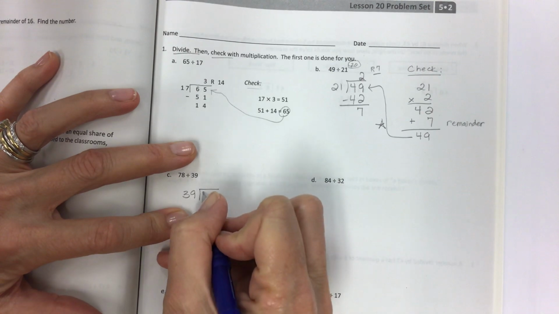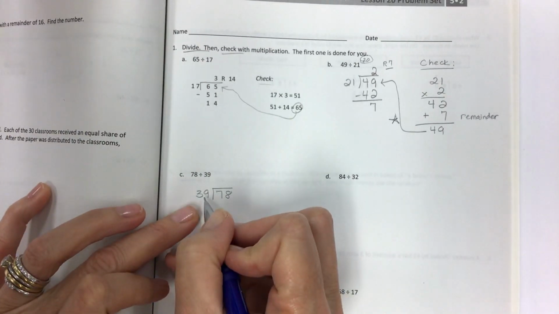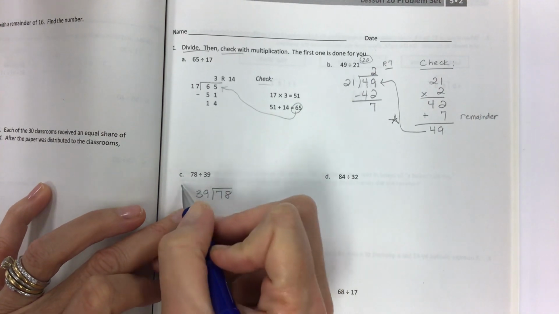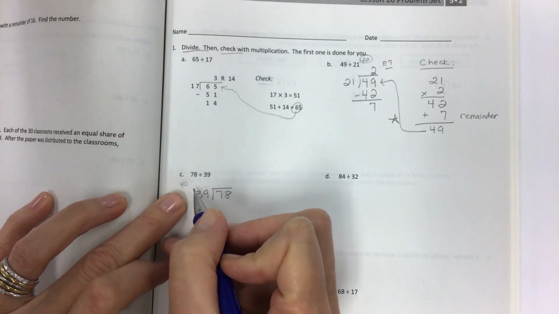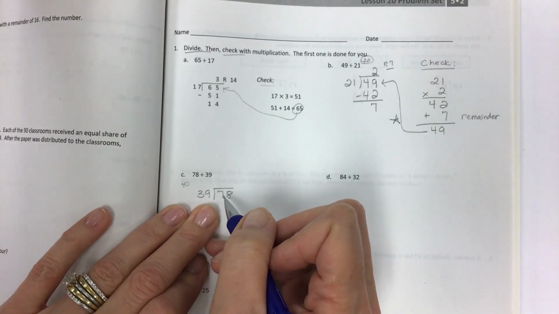39 on the outside, 78 on the inside. I wish I had 40. If I had 40, I would skip count by 40 and do 40, 80. Ah, that's really close, but do you think we can do it?